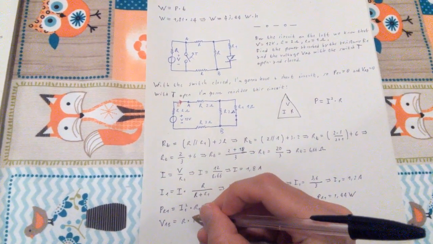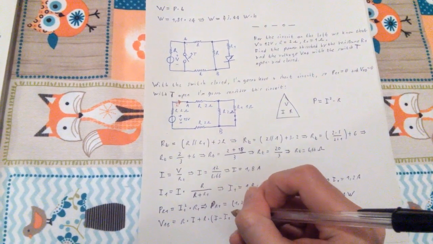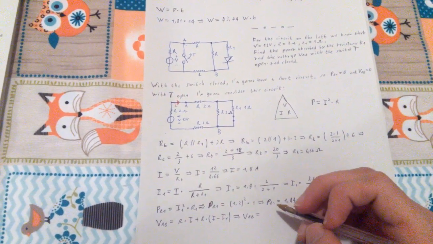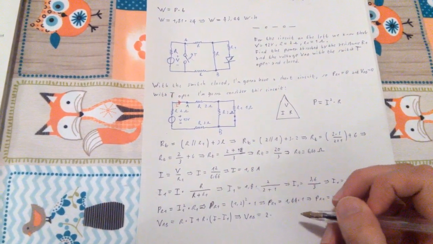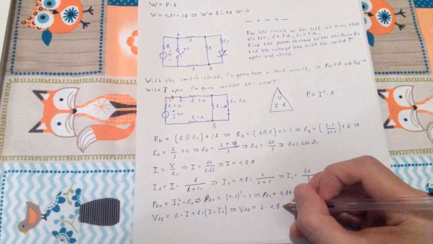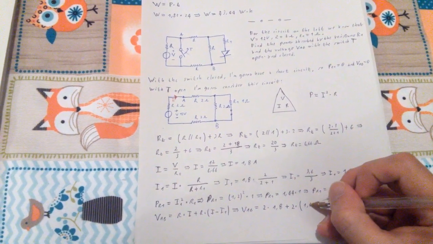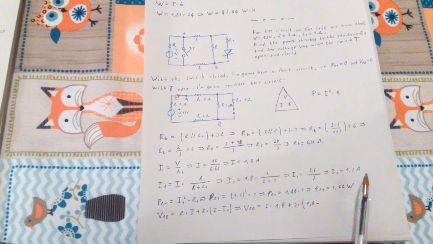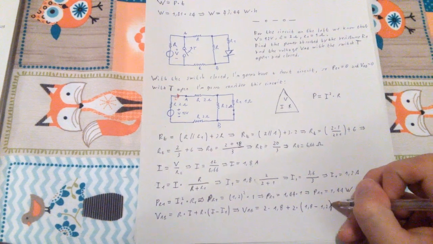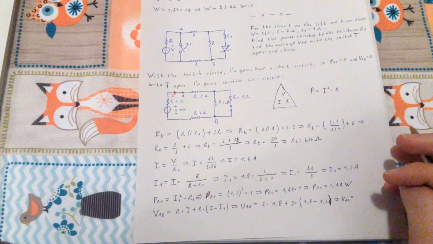So VAB is R, which is 2 ohms, times I, which is 1.8 amperes, plus R, which is 2 ohms, times (I, which is 1.8 amperes, minus I1, which is 1.2 amperes).